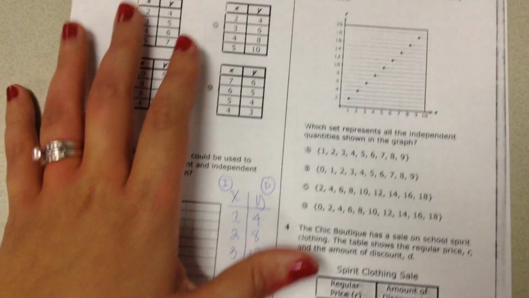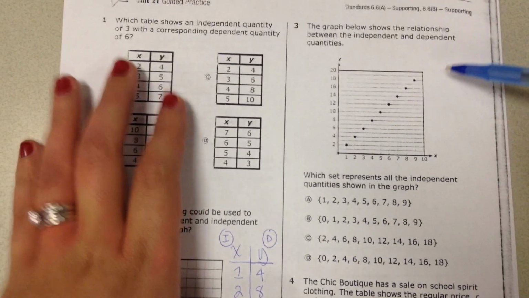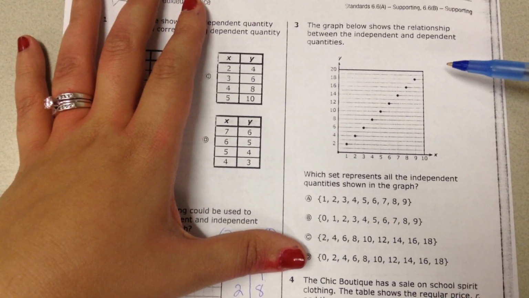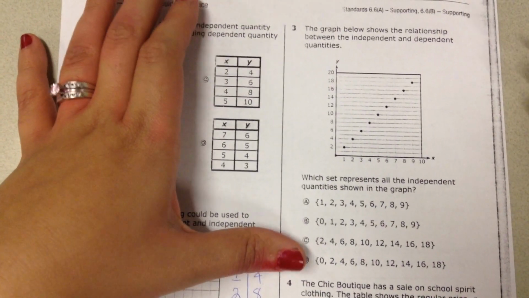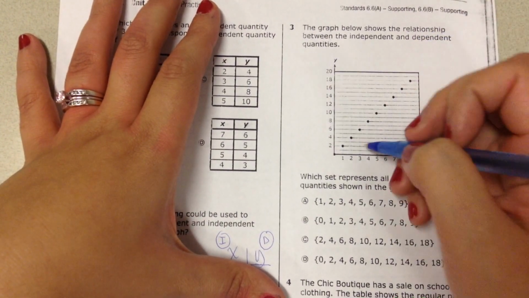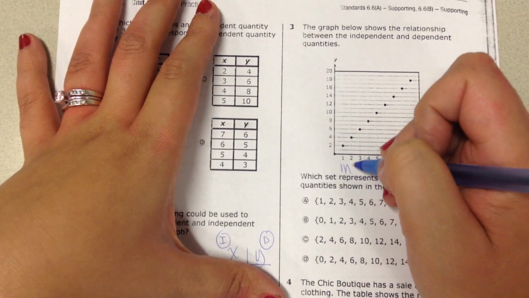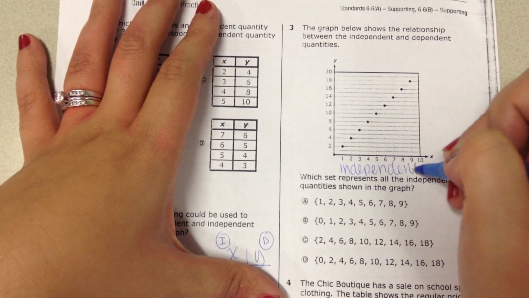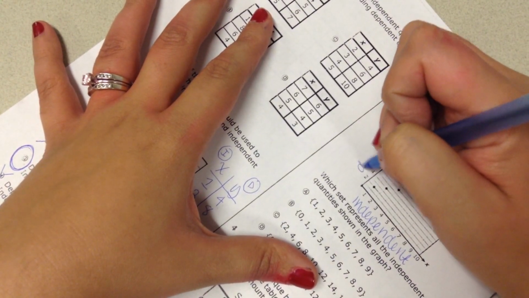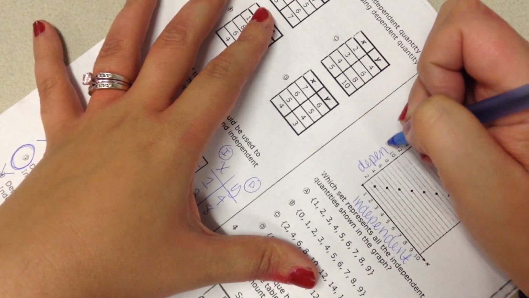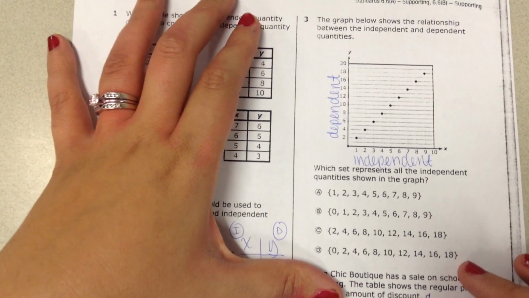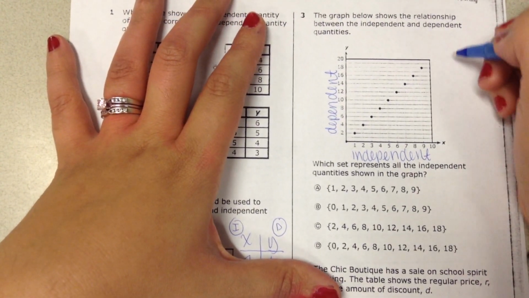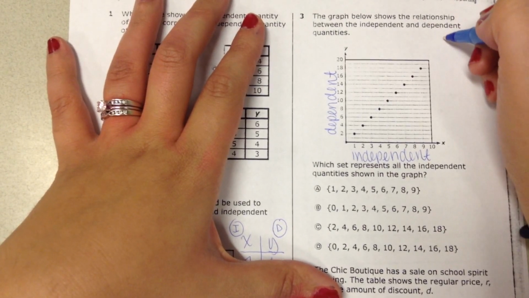Now, the next problem we're going to do together is number 3 at the top. And again, we have a graph, so I'm going to label independent and dependent. And we're also going to make ourselves a table.